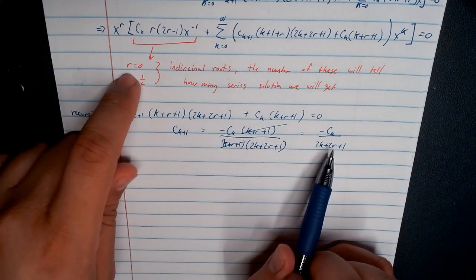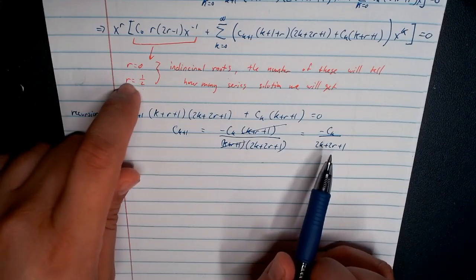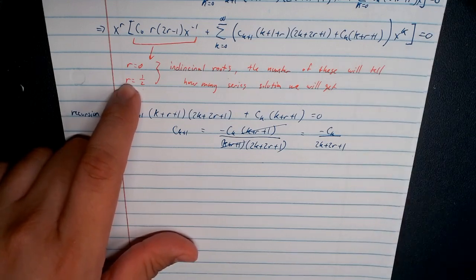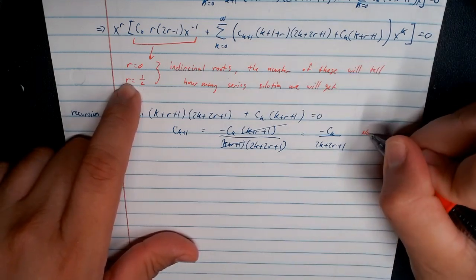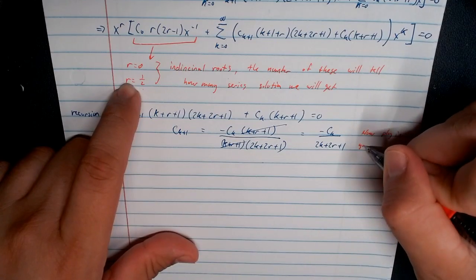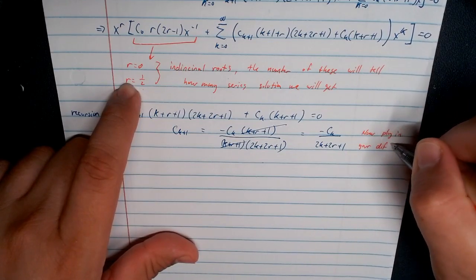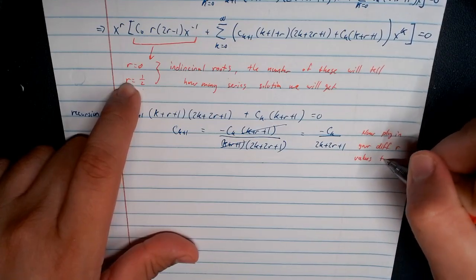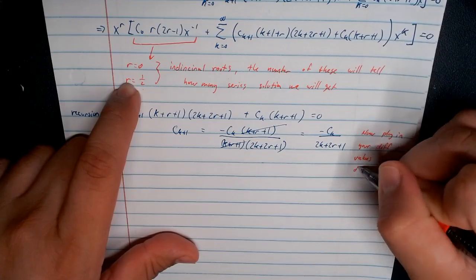Oh, but if we have two different values of r, I actually get two different recursions. So now plug in your different r values to get different recursions.